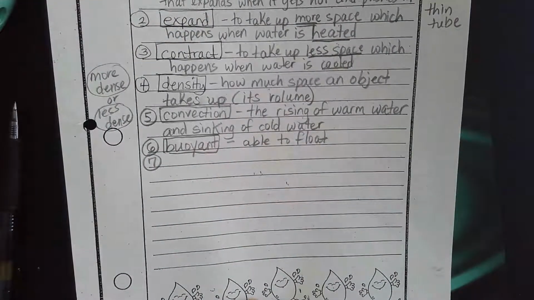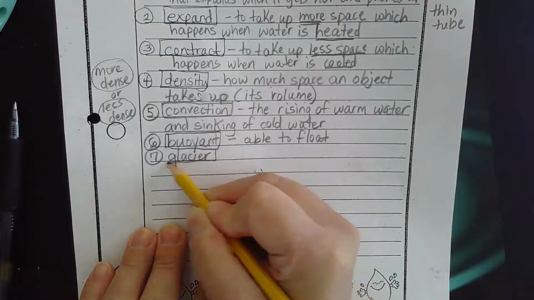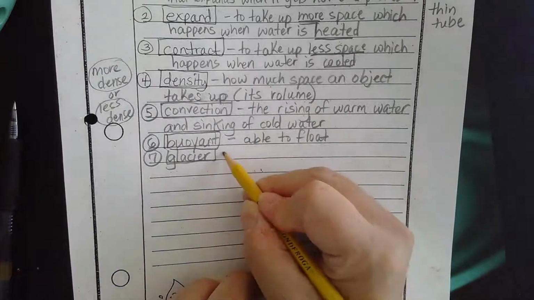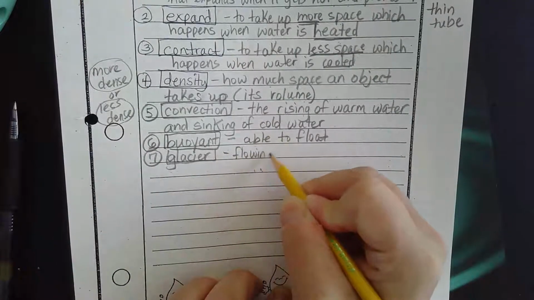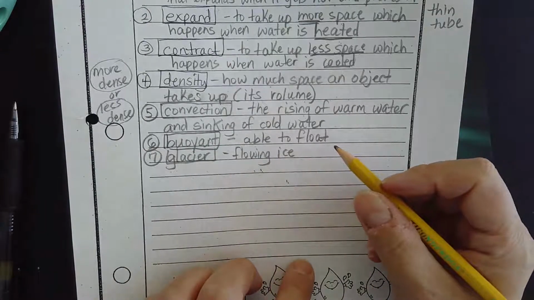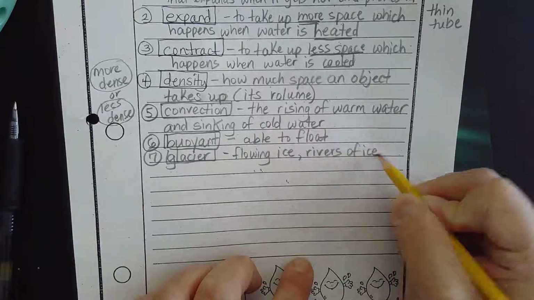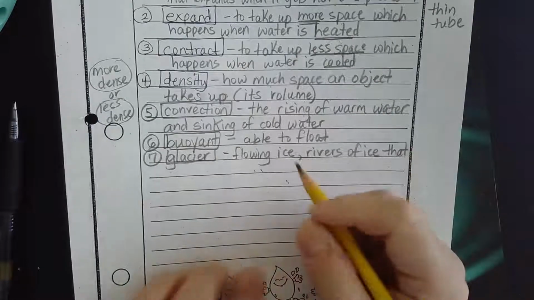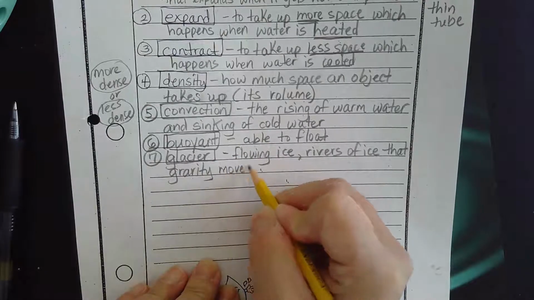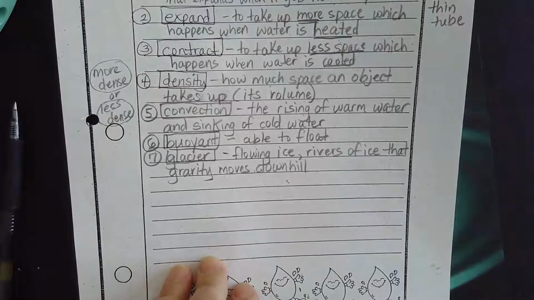Number 7, we're going to talk about glaciers. And you may have seen a glacier because you know it's frozen ice, or you may have heard of a glacier, but what exactly is it? It's actually flowing ice. Rivers of ice that gravity moves downhill. So you might be wondering, well, what is gravity?